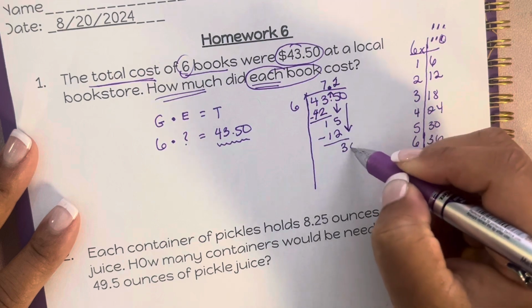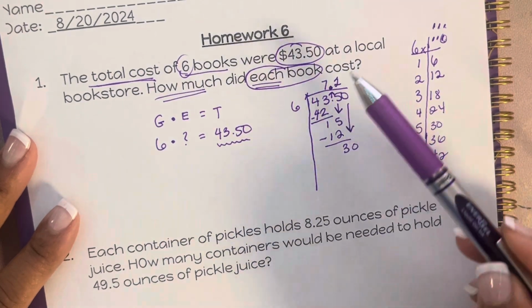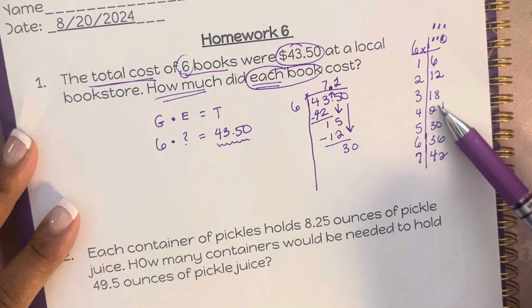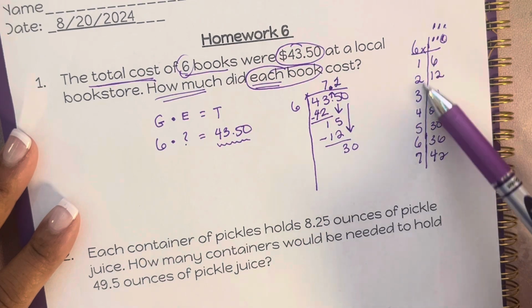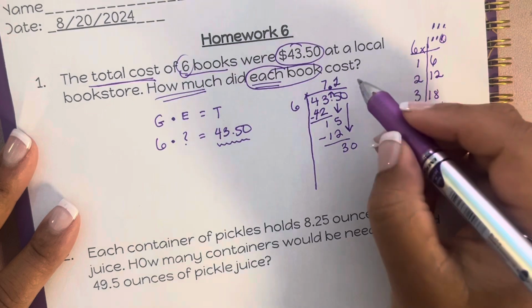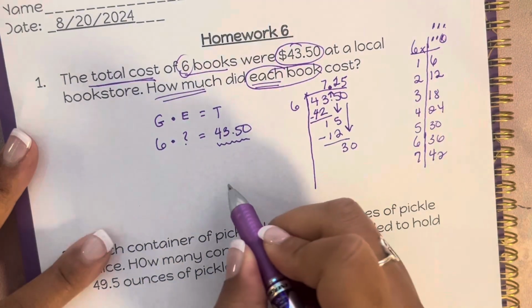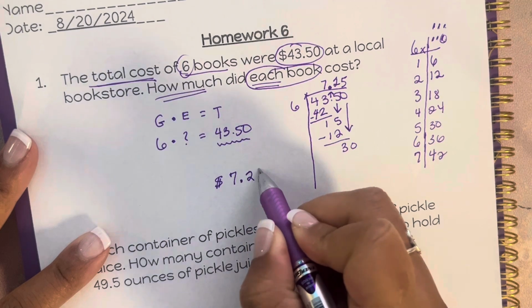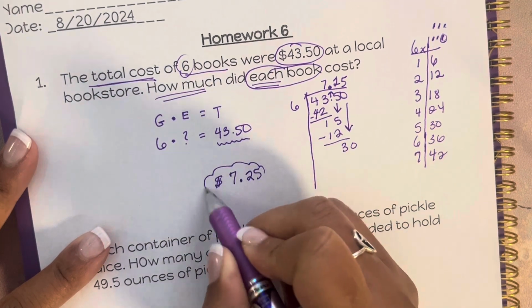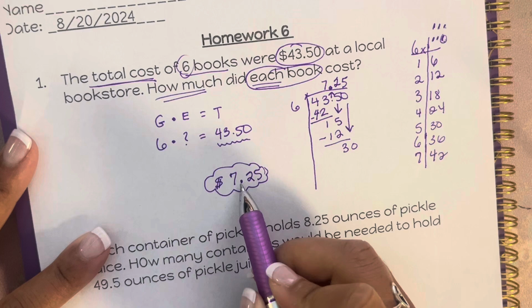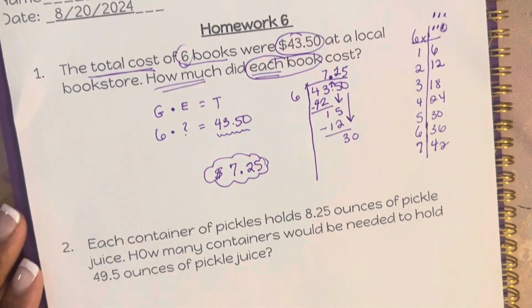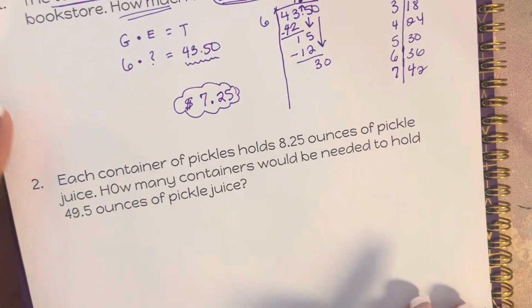Subtract and bring down. Now I'm looking for 6 times what number is going to get us closest to 30. Closest to 30, here. 6 times 5. So that means that each book costs $7.25. This is the same as 7 and 25/100. All right, moving on to number 2.